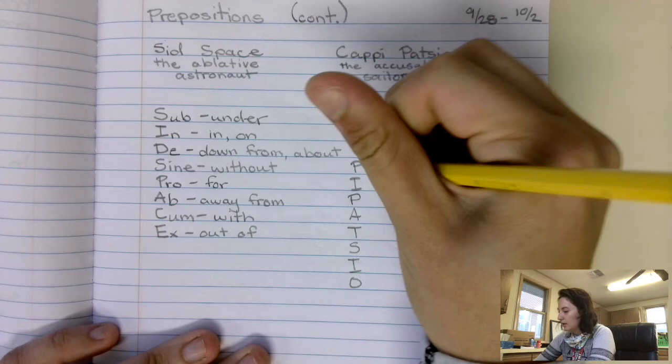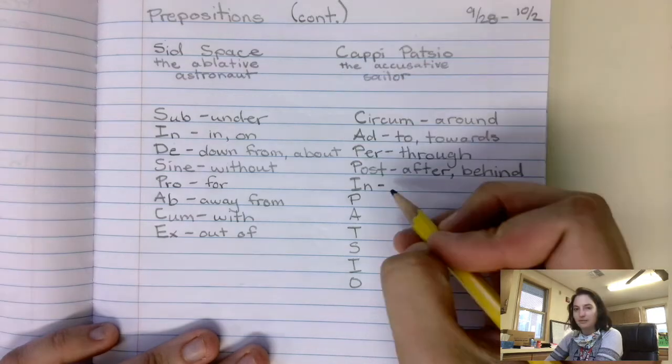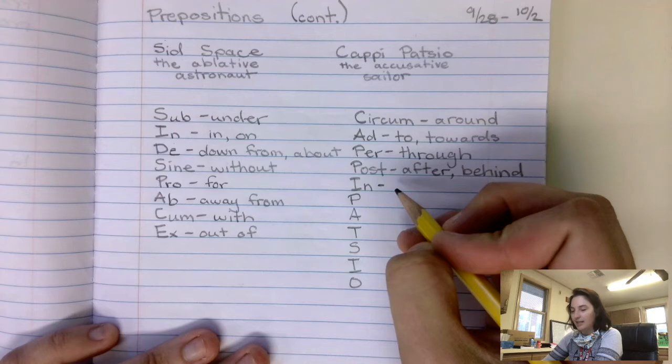The A stands for ante. Ante means before or in front of.